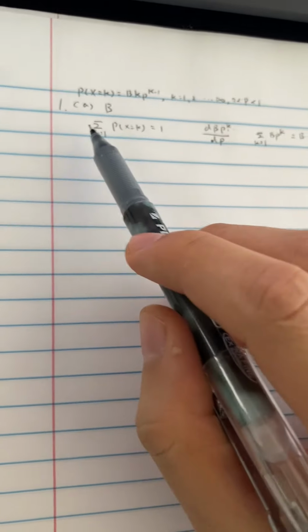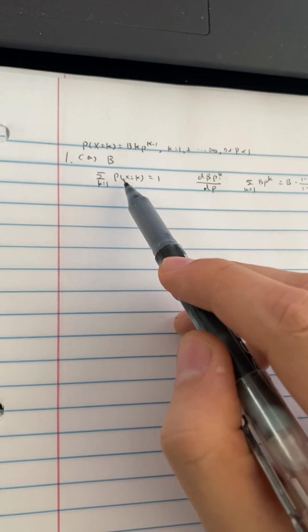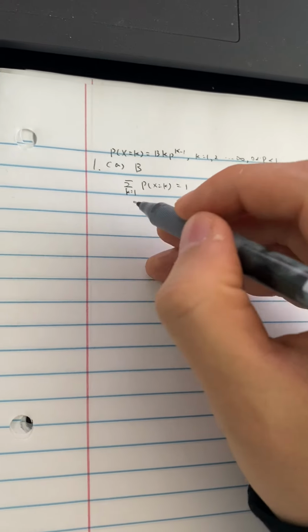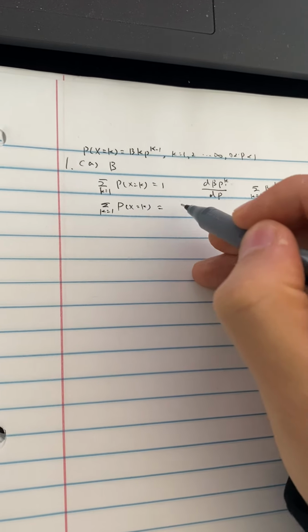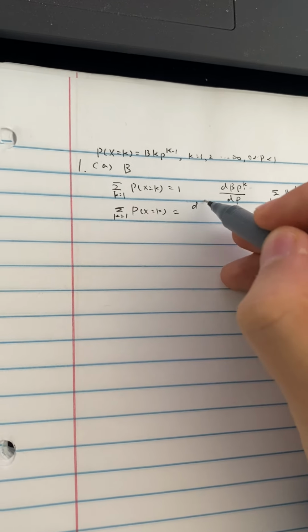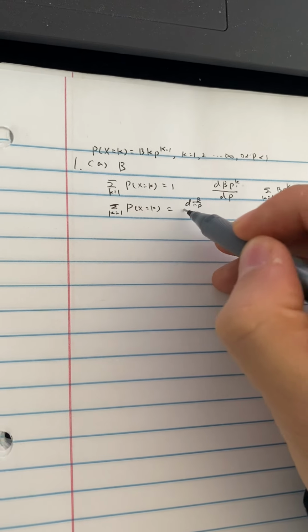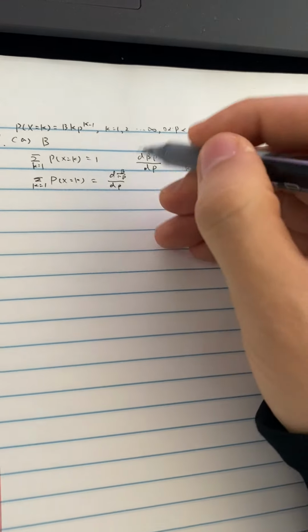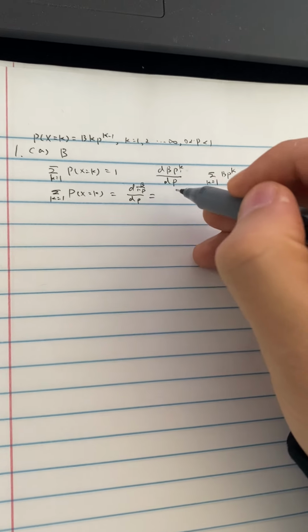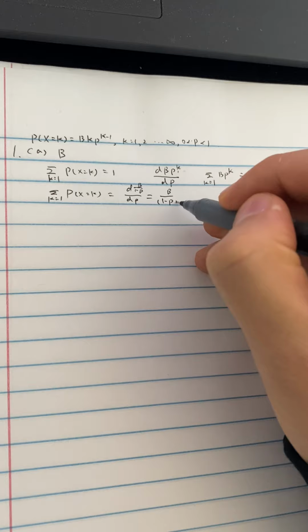So we calculate this, and we just go back to this. Just take a derivative of this function, and this should be this.